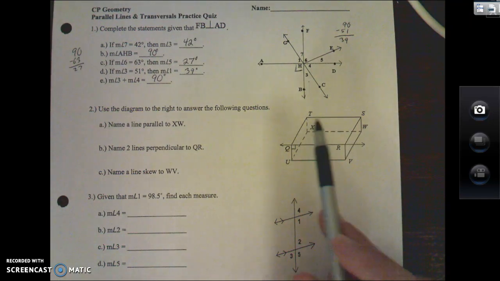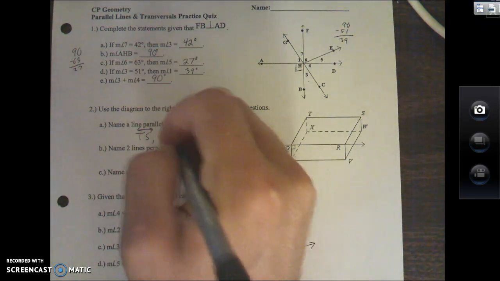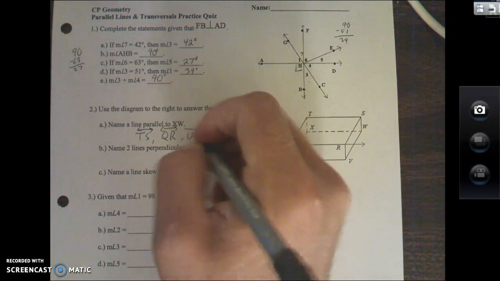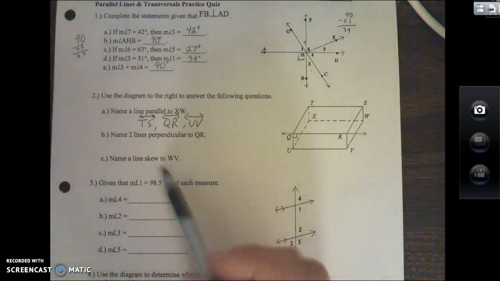Here's XW. I could name line TS. Make sure that you're putting arrows over top of it. You only need one, but you could also have said QR or UV. And again, you can flip them around as well if you'd like. By all means, feel free to.